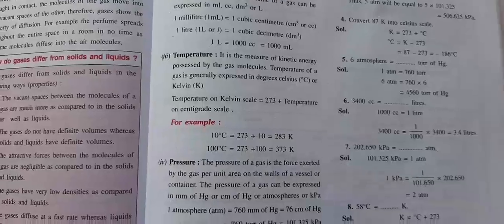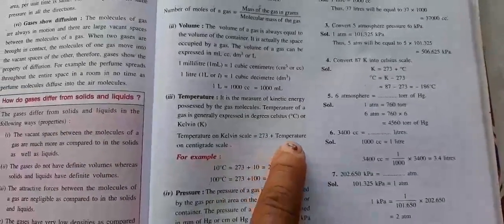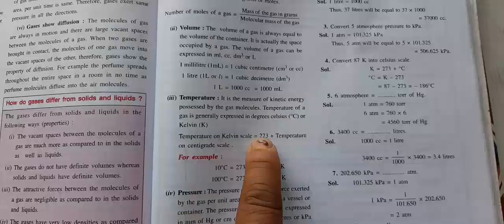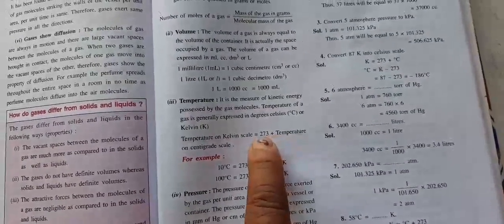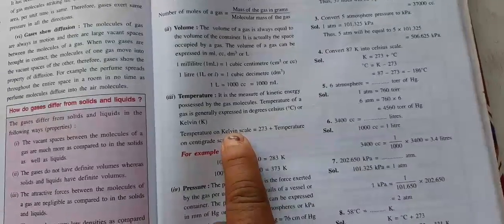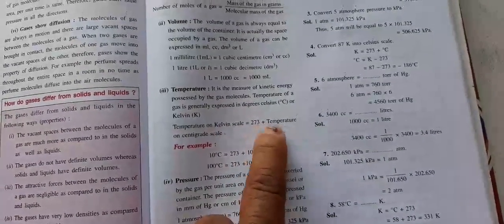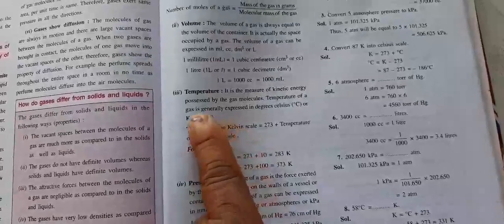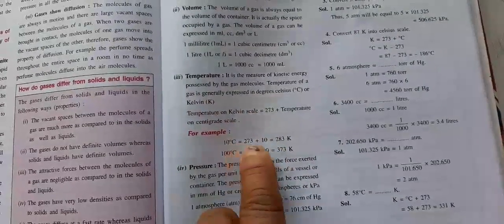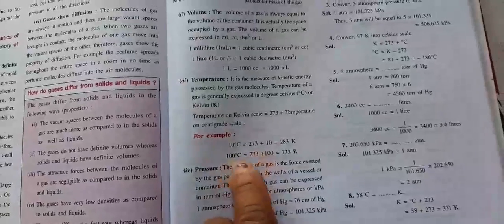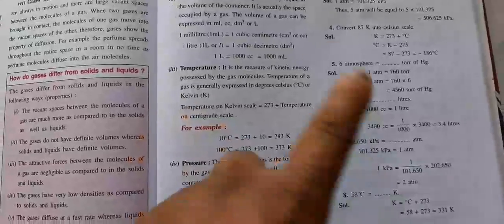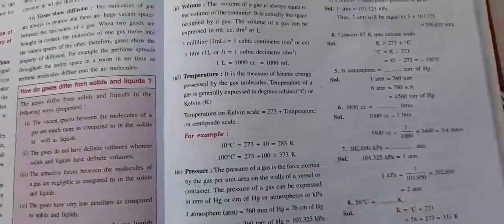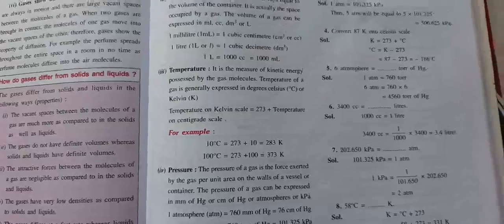For conversion to the Kelvin scale, whatever the temperature given in degree Celsius, you add 273 to it. For example, if you have a temperature of 10 degrees, the temperature in Kelvin will be 273 plus 10, which is 283 Kelvin. And if it is 100 degrees, it will become 373 Kelvin. And if you want to convert in reverse, then you subtract 273 from there. Only a rearrangement of the formula is required.